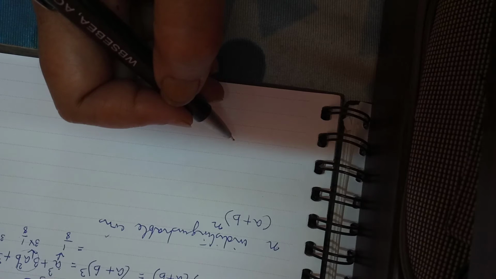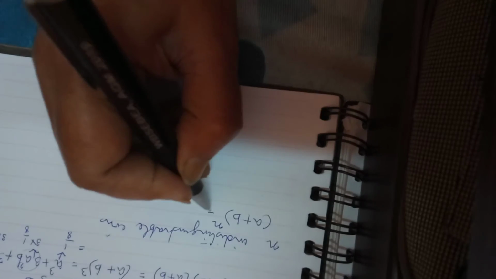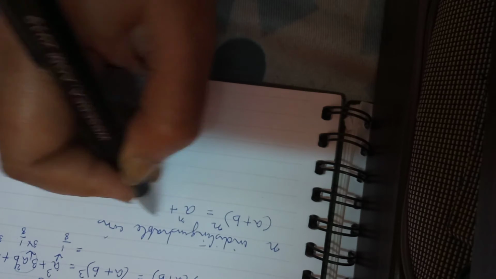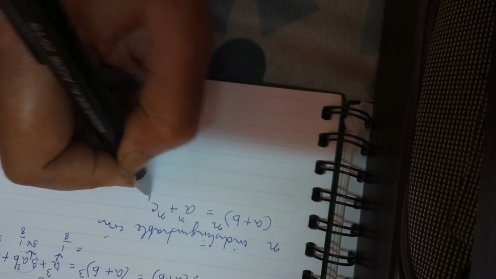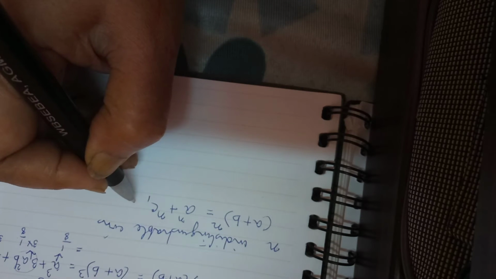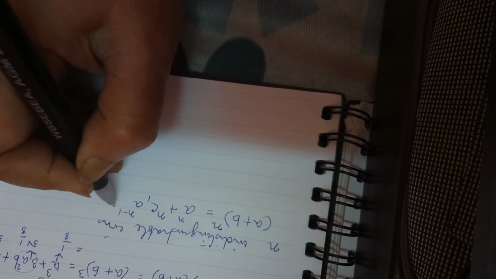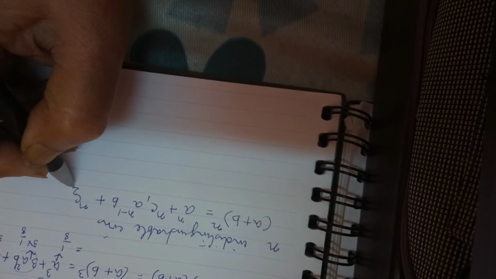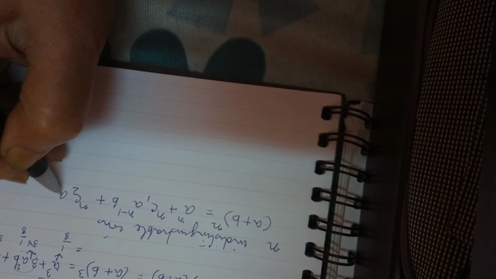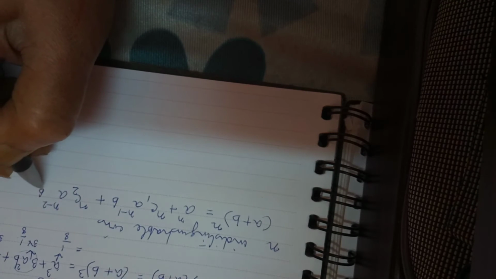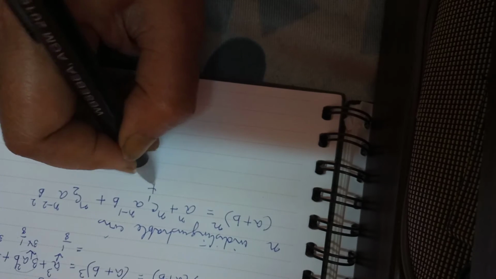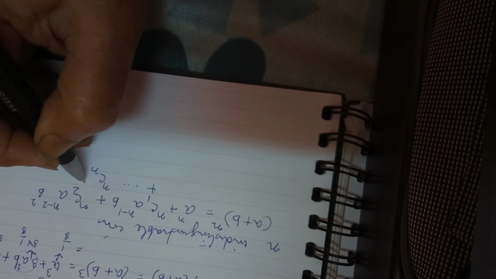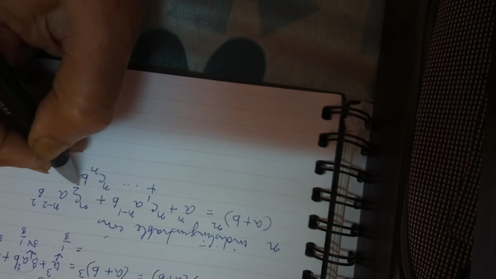If you expand, you know this goes as a to the power n, which is nC0 a to the power n, plus nC1 a to the power n minus 1 b, plus nC2 a to the power n minus 2 b square, plus like that, nCn b to the power of n.